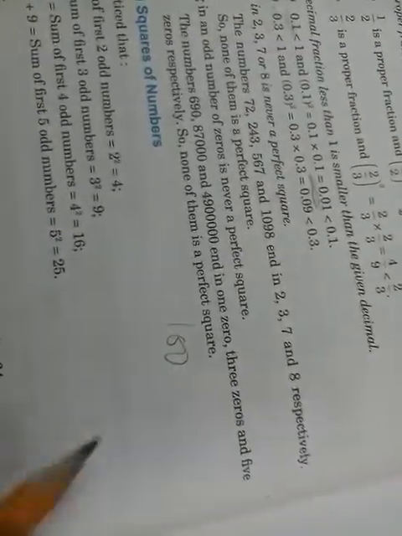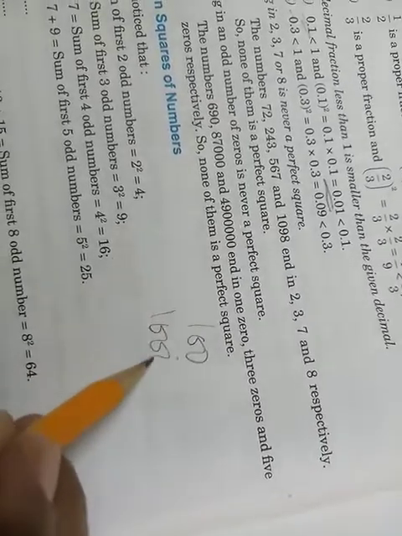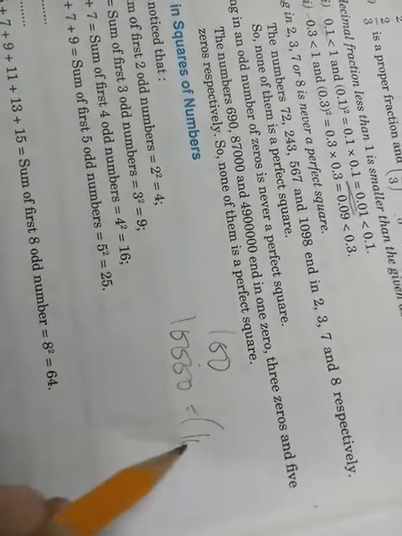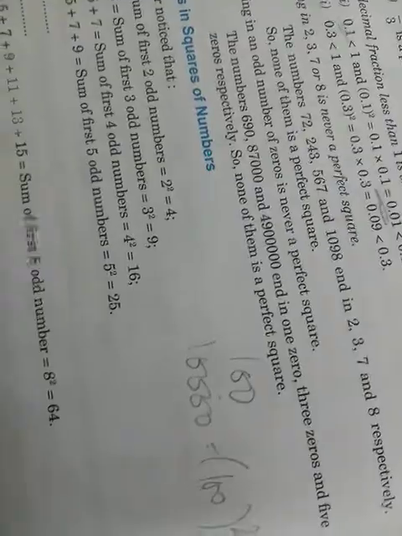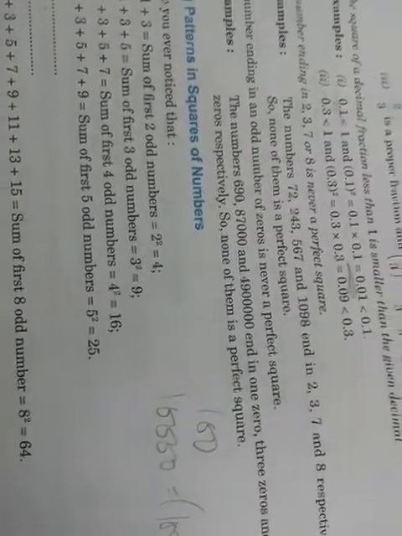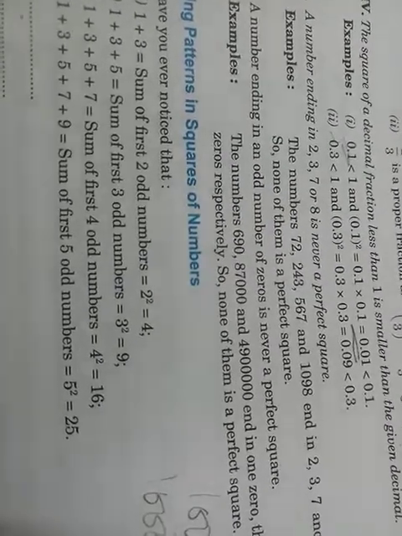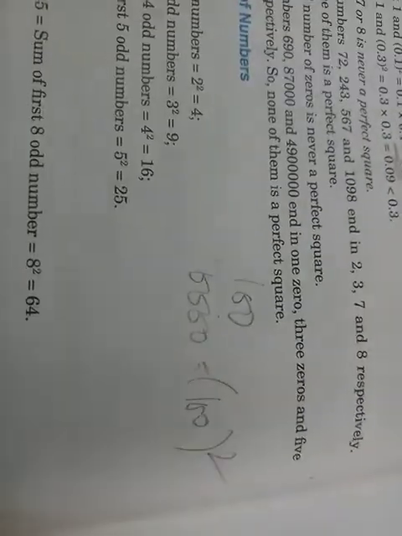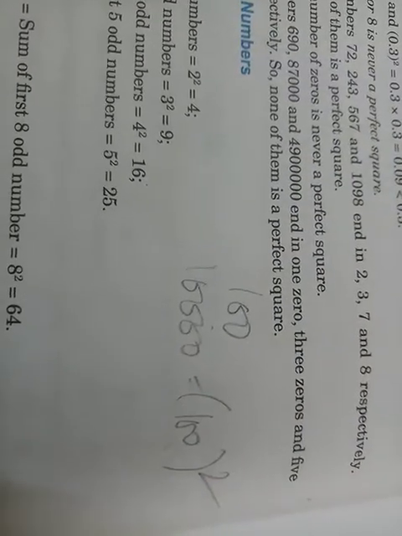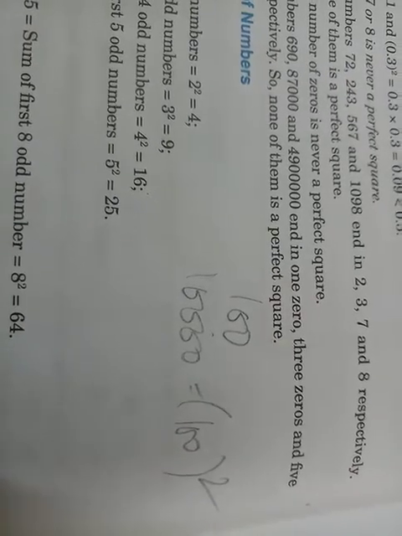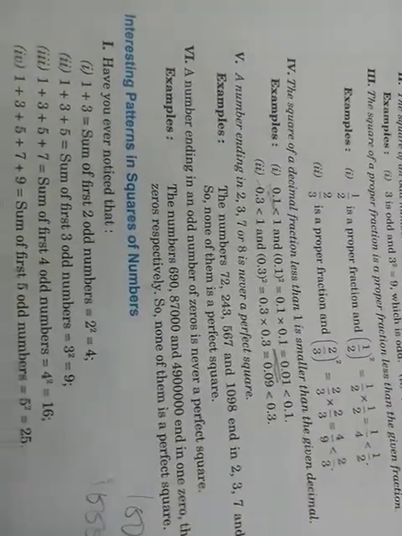We can take 10,000 also. 10,000 is the square of 100. So we learned here that a number ending with an odd number of zeros is not a perfect square, and if it ends with an even number of zeros, then it is a perfect square. Okay children, so we learned six very important properties.